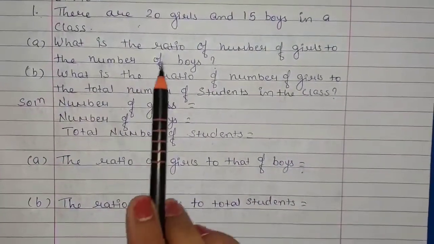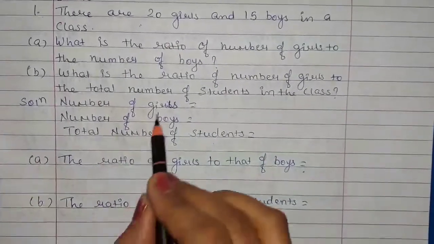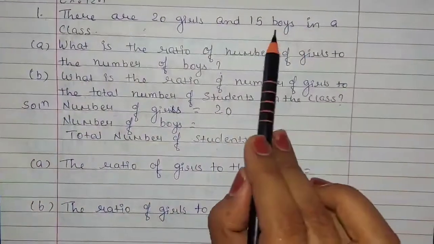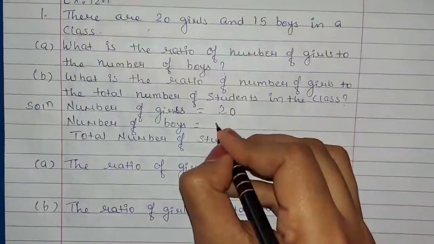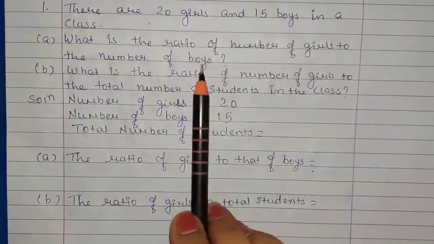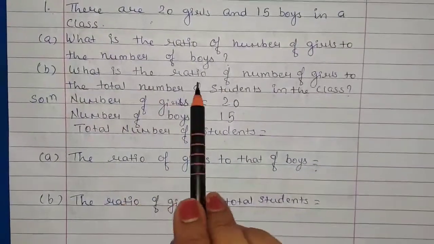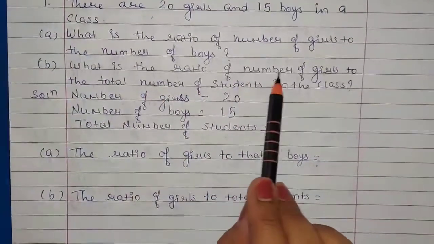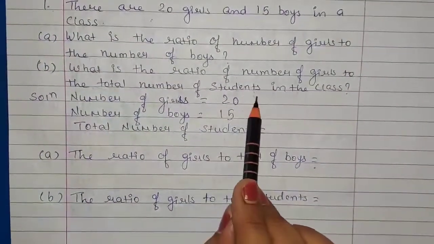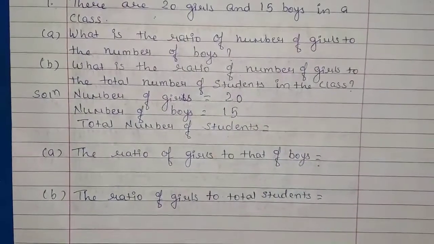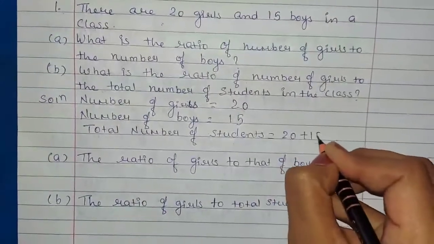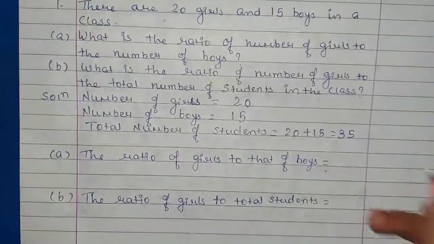So in this question it is given that there are 20 girls. So number of girls equals 20. And it is given there are 15 boys. Number of boys equals 15. Now we also have to find the total number of students, because in B it is asked that you have to find the ratio of number of girls to the total number of students. So for finding the total number of students, we will add number of girls plus number of boys. That equals 20 plus 15 equals 35.